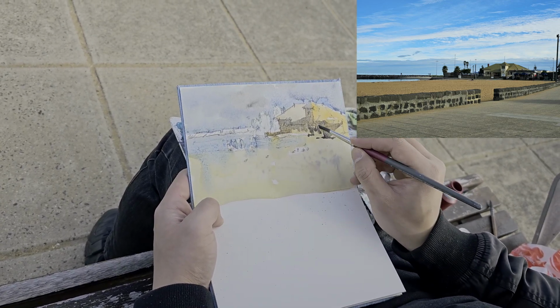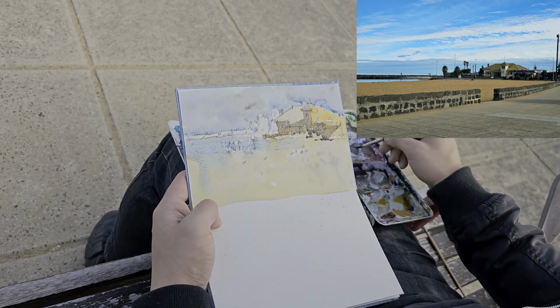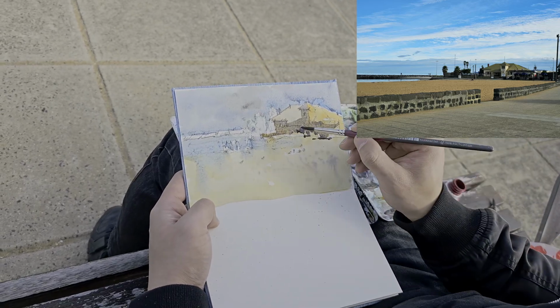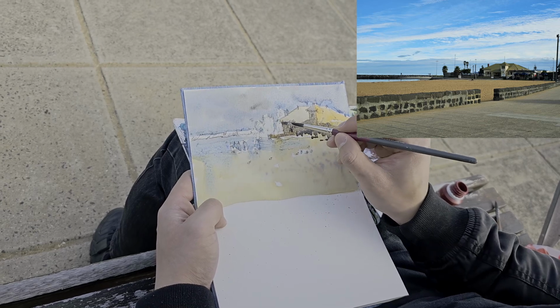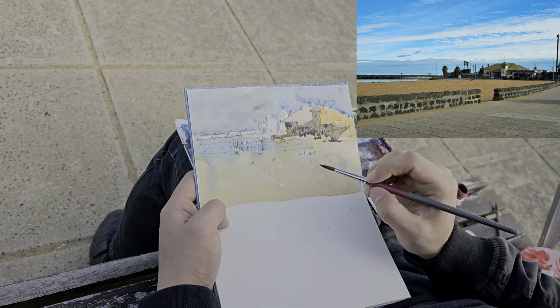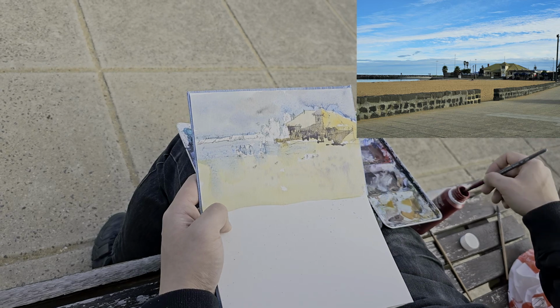Okay, notice how I'm just joining up all these shadows. A little bit more darkness where I start feeling more confident about the shadows. A little bit more underneath here, the rooftops or whatever, like that. Good. I mean, most of this stuff anyway.